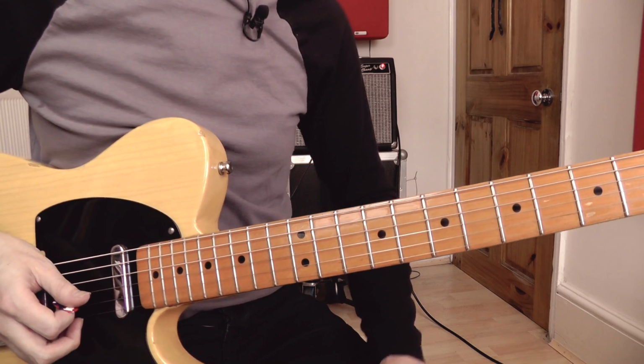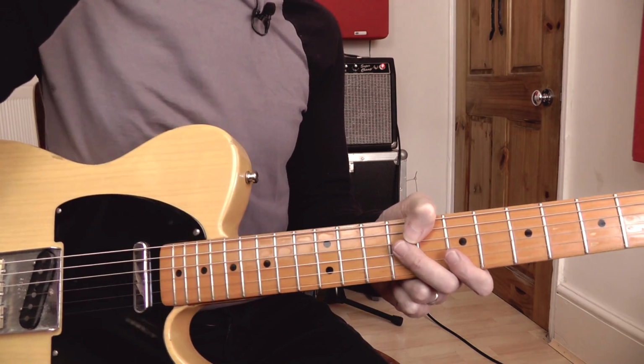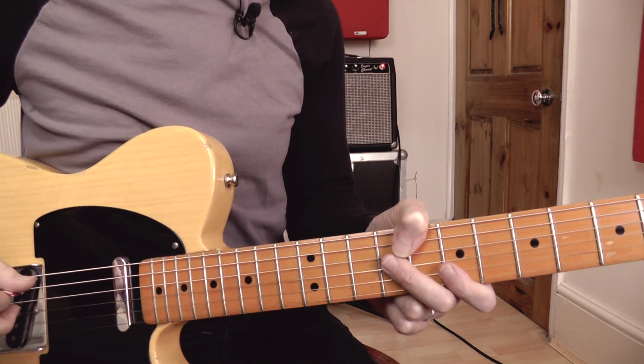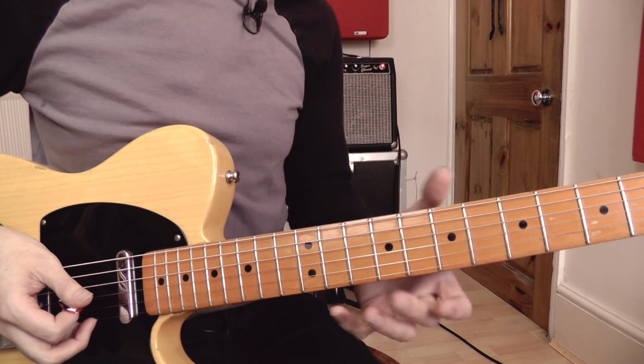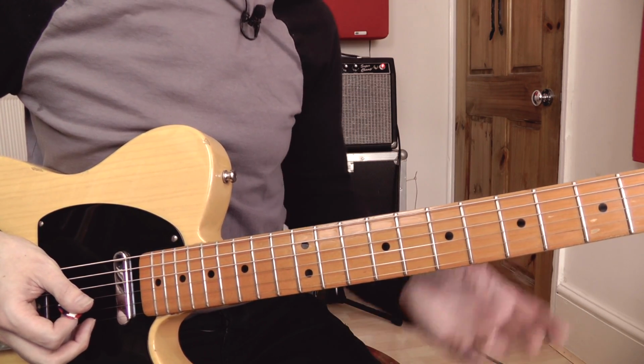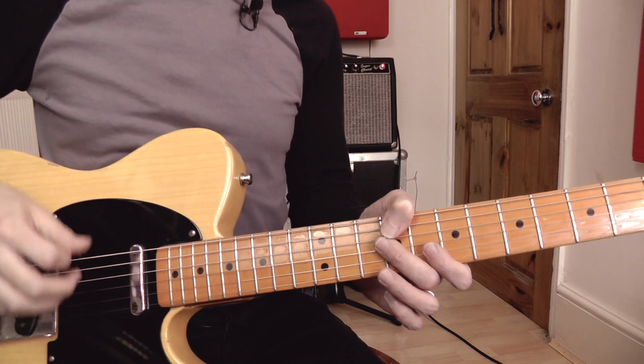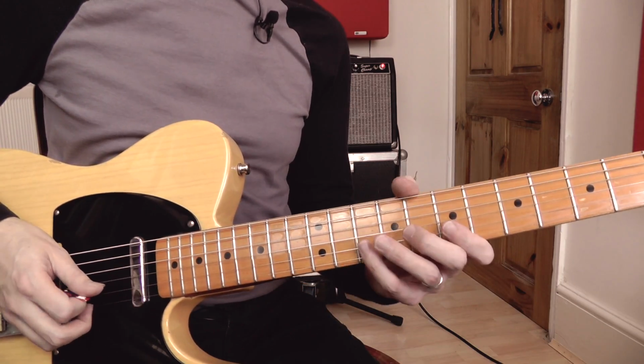On to our final scale then, and this is an A Mixolydian scale, or A Mixolydian mode. Just to illustrate that this kind of idea doesn't just have to be applied to major scales, you can apply it to any scale you can imagine really. So that scale sounds like this.